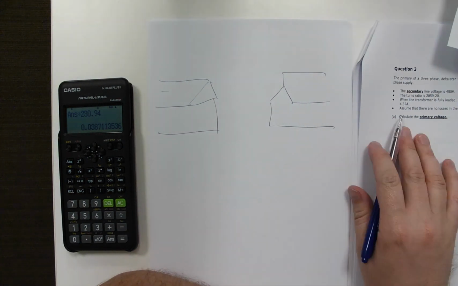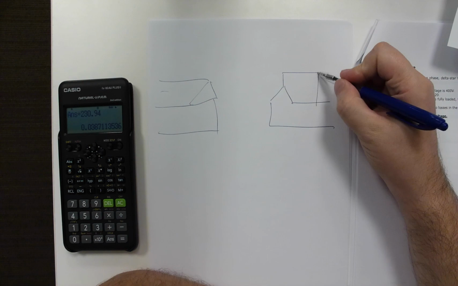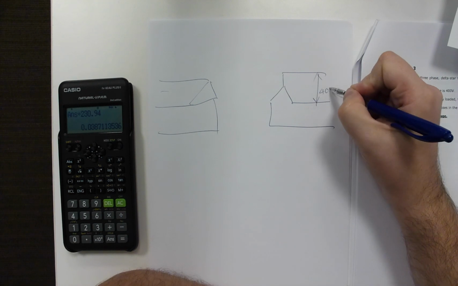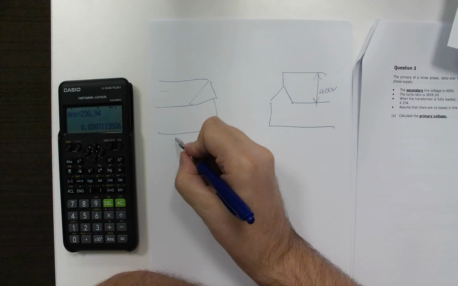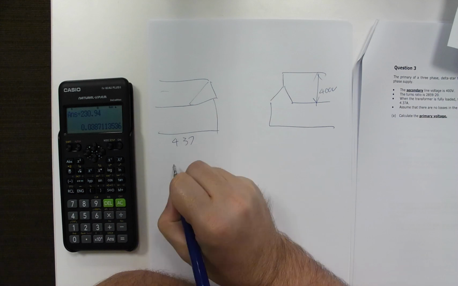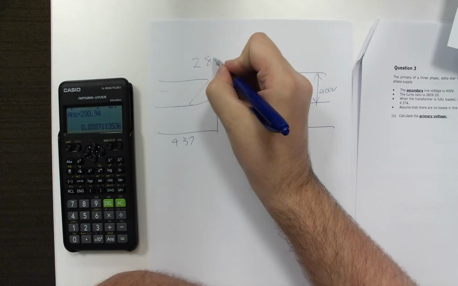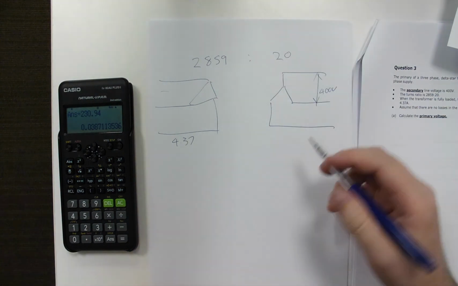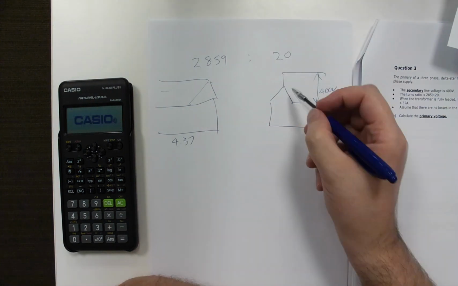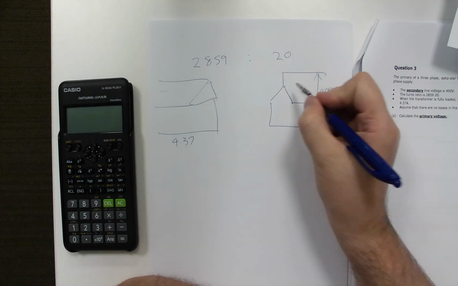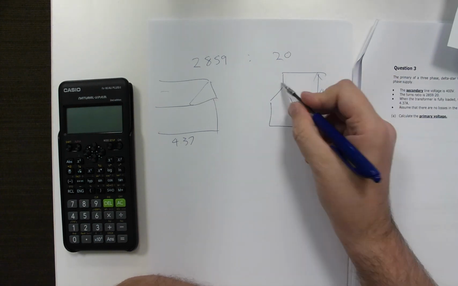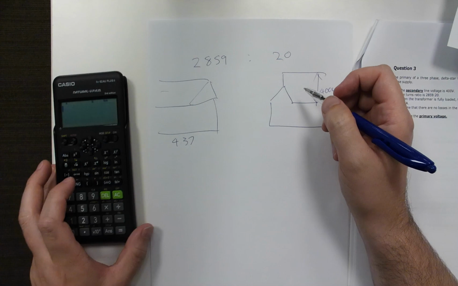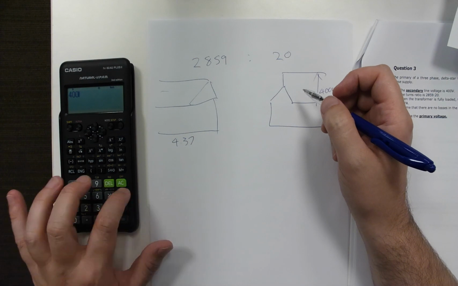We know that our secondary line voltage is 400 volts, and we know that our amp here is 4.37. Our turns ratio is 2,859 to 20. So first we need to work out our voltage of primary to primary. So we divide our 400 by the square root of 3, which you'll probably know is going to be close to 230 volts.